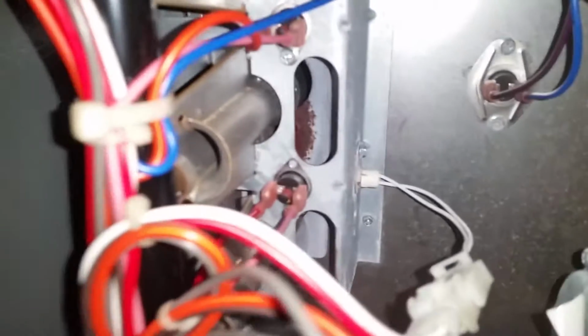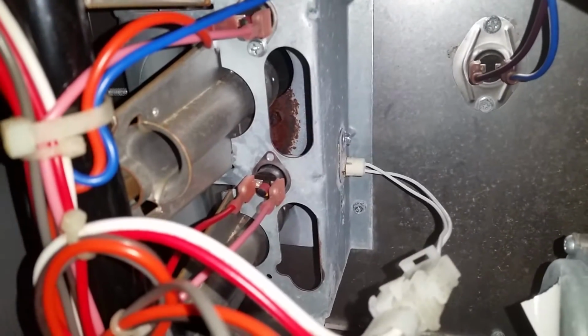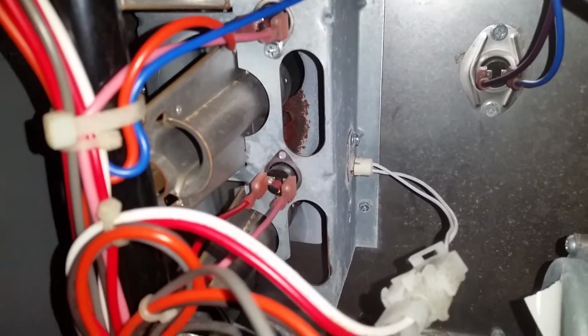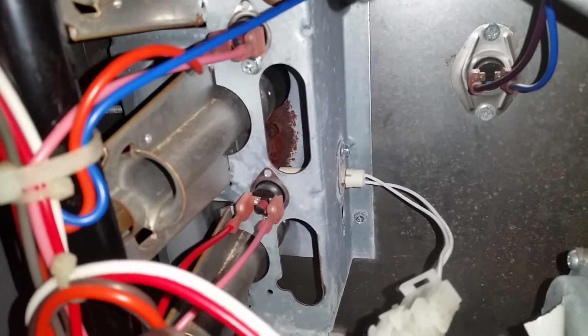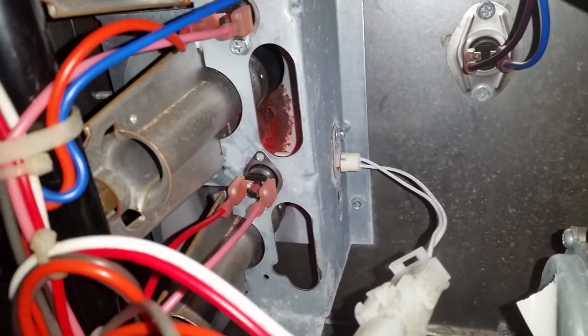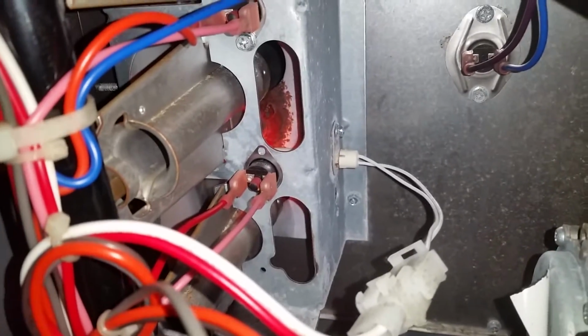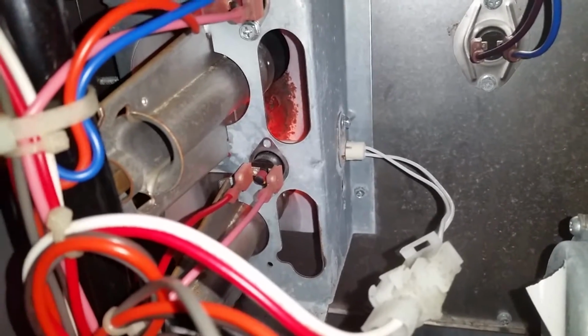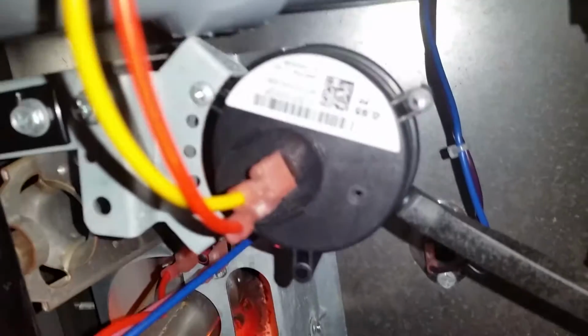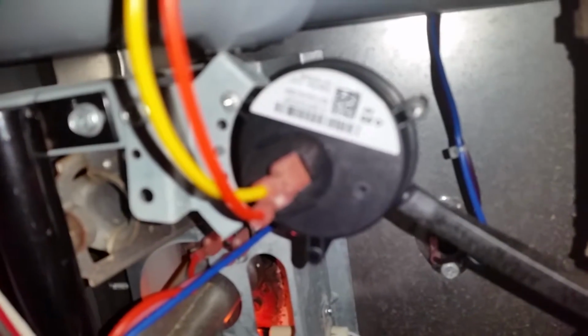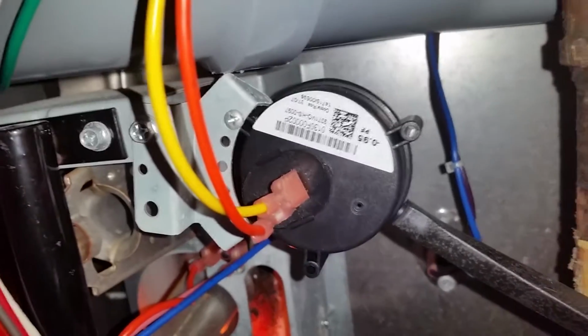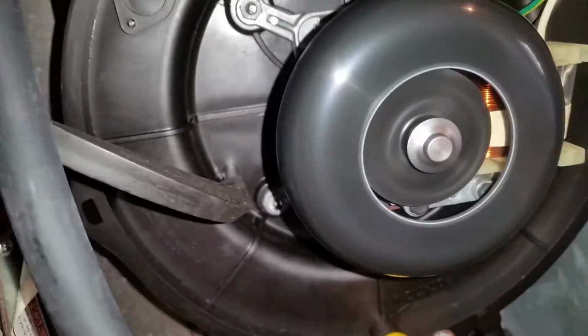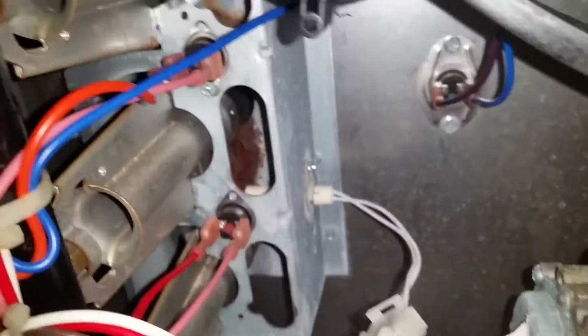is we do get our igniter. The igniter will light up, no problem there. And so that means that our upper pressure switch is working correctly because that one is reading the draft inducer, and it's told the board that it's okay to start the igniter.